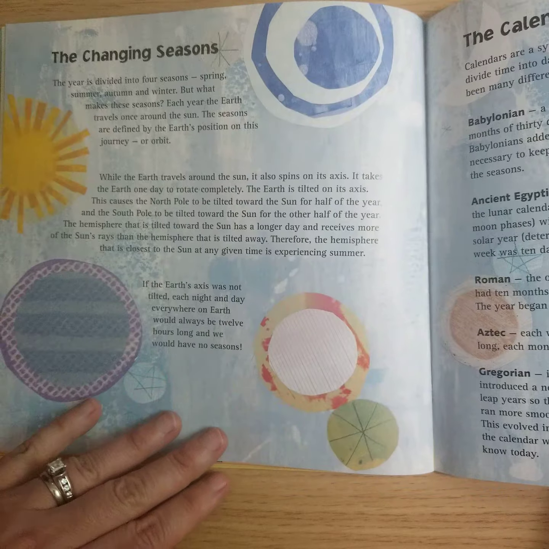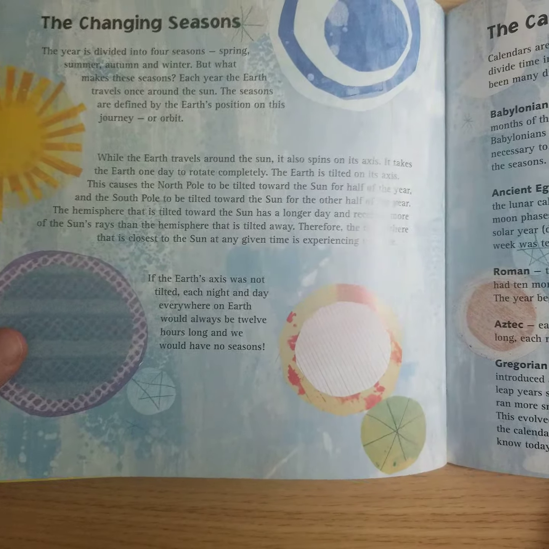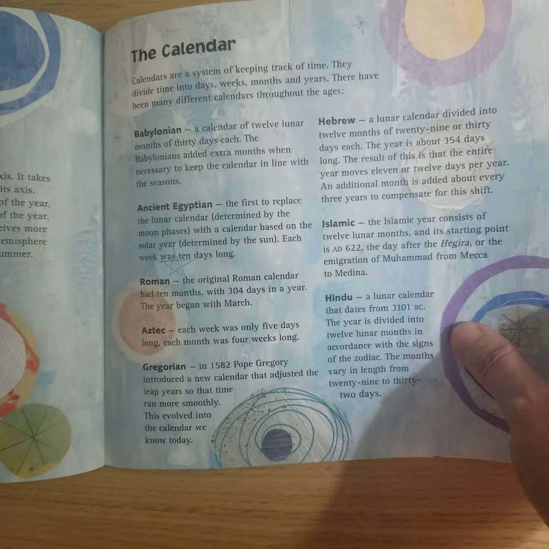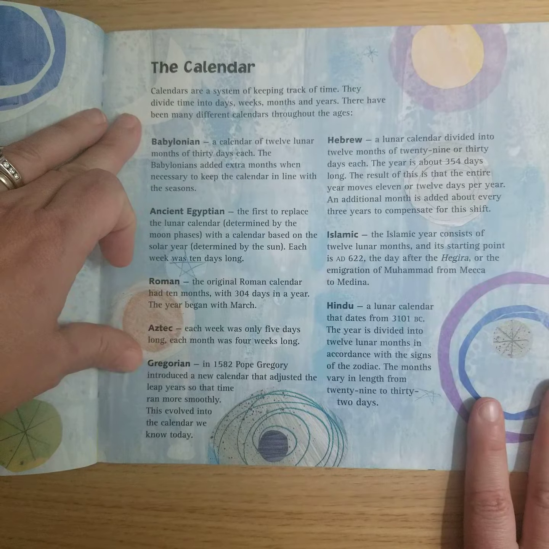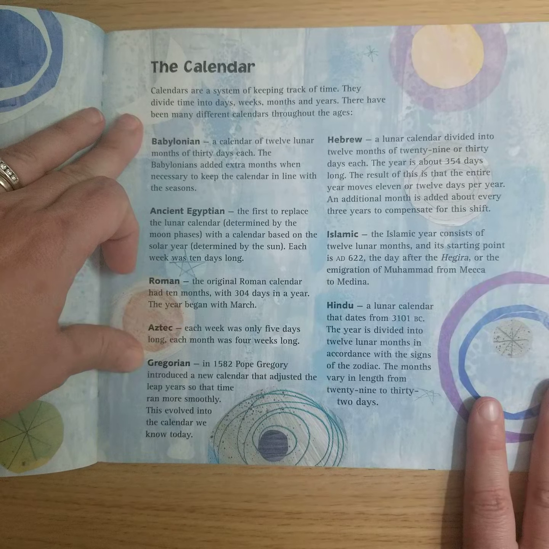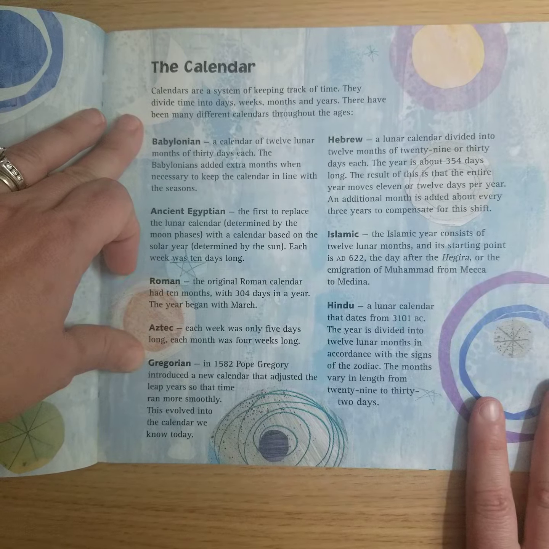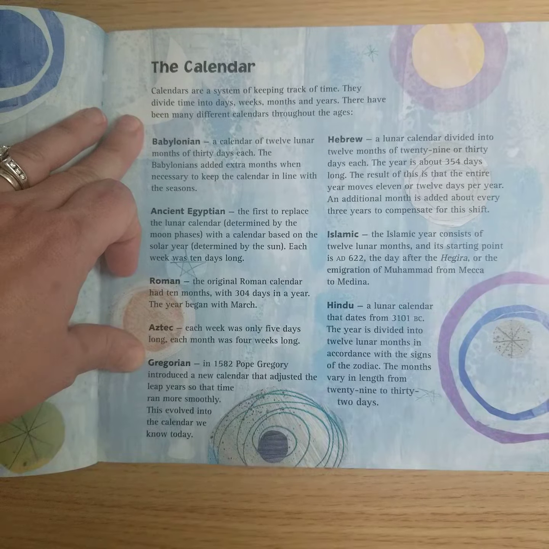And there's just some more information here about the changing seasons, and then about different calendars. And this is interesting. It says calendars are a system of keeping track of time. They divide time into days, weeks, months, and years, and that there have been many different calendars throughout the ages.